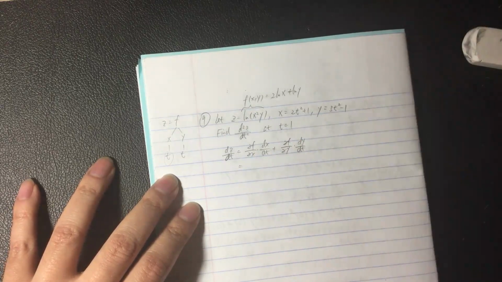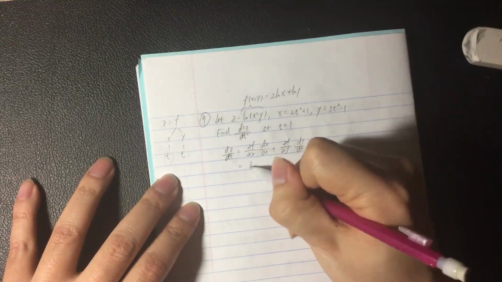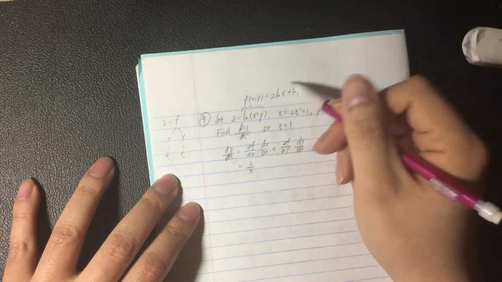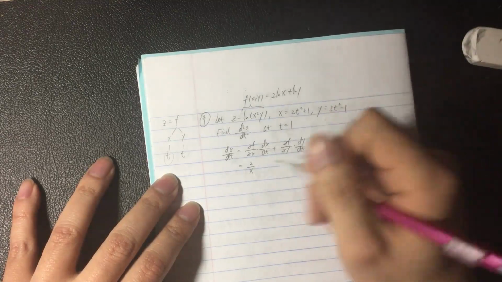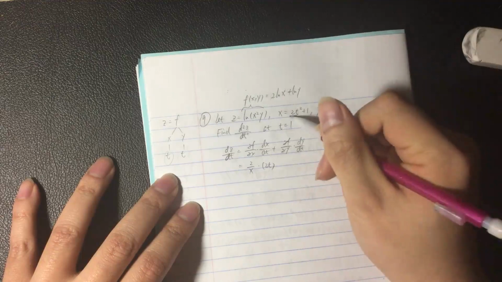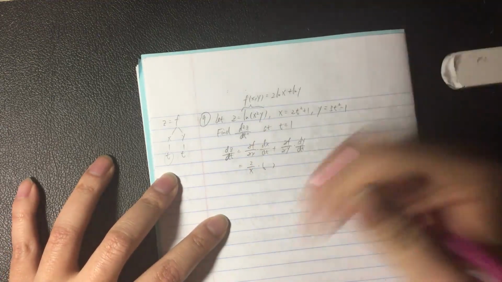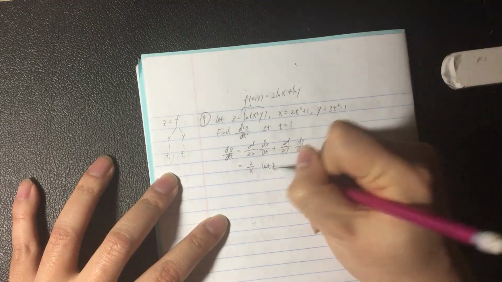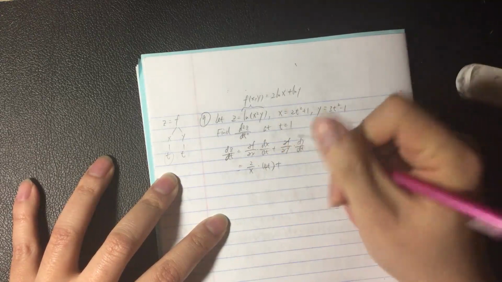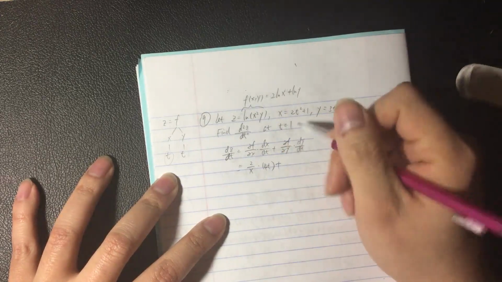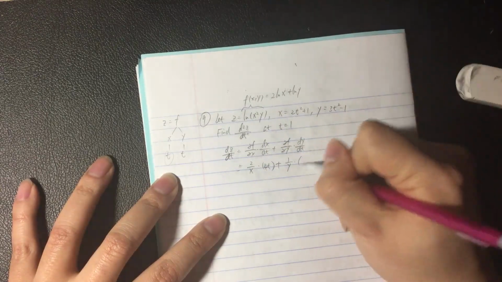Substitute: delta f over delta x is 2 over x, take partial derivative with respect to x, times dx over dt, which is 4t, plus delta f over delta y, that's 1 over y, times dy over dt, that's 6t.